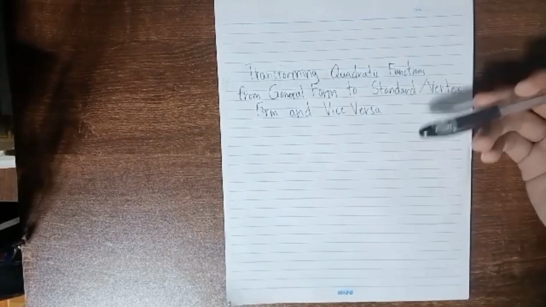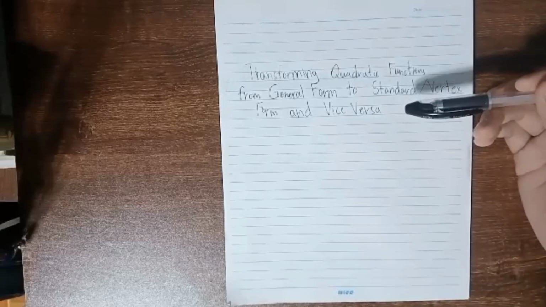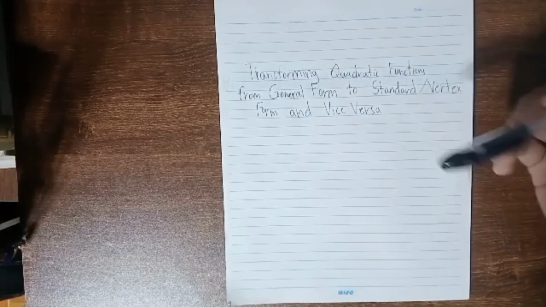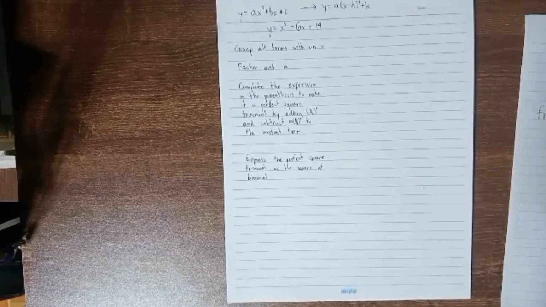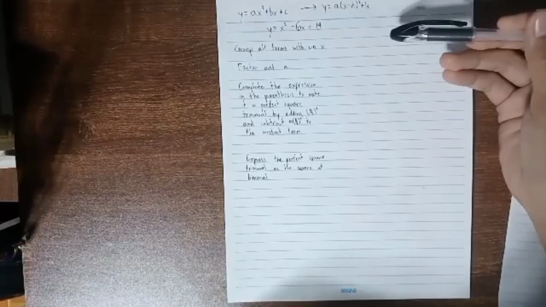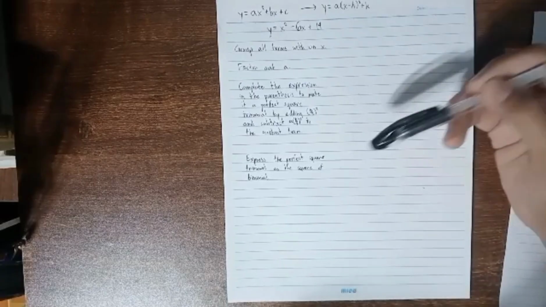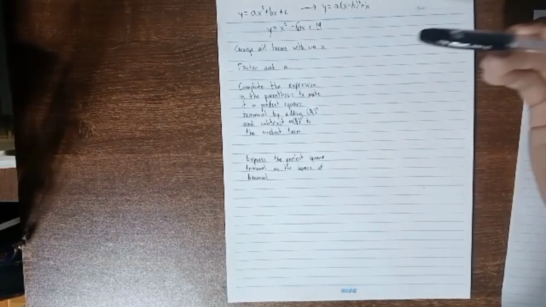So in today's video, I am going to teach you how to transform quadratic functions from general form to standard or vertex form and vice versa. So our first example is y is equal to x squared minus 6x plus 14. So here are the steps on how to turn the general form of a quadratic function to the standard form.